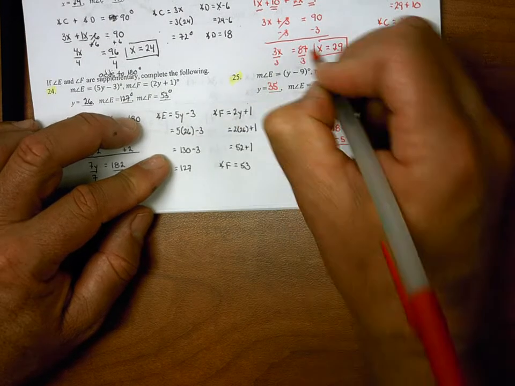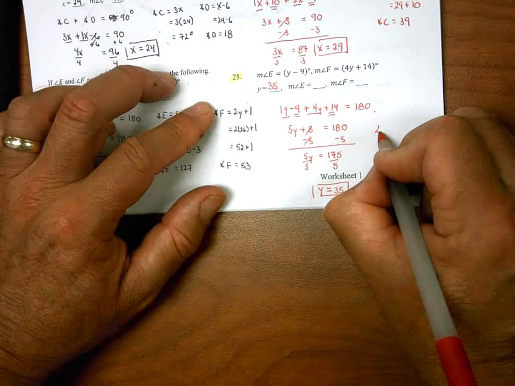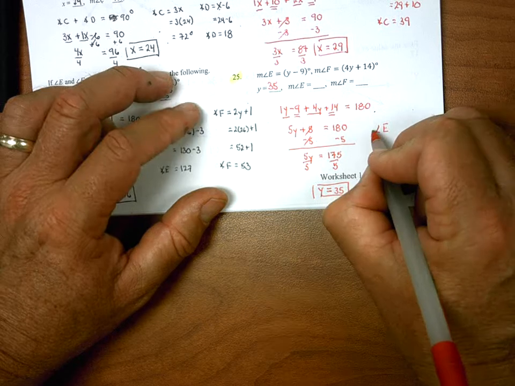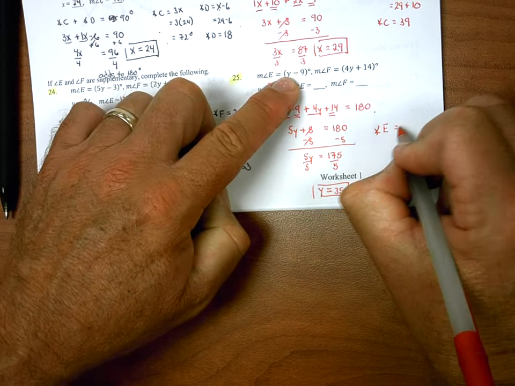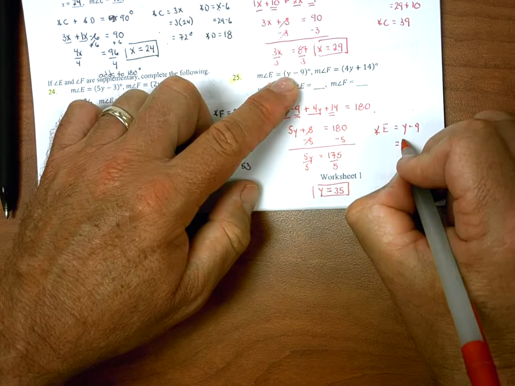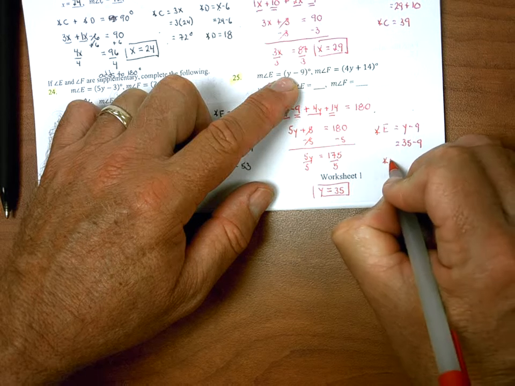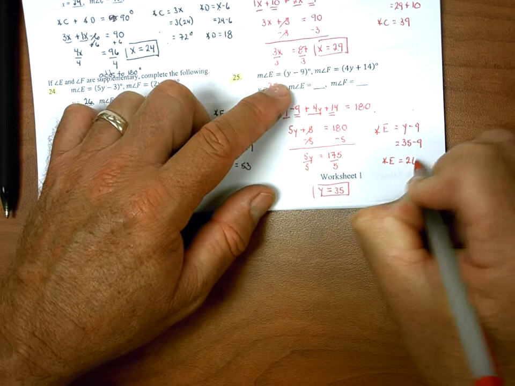Now, to find angle E, I'm going to take angle E's expression, which is whatever y is minus 9. I'm going to substitute 35 for y. We just figured that out. So 35 minus 9 tells me that angle E is equal to 26 degrees.